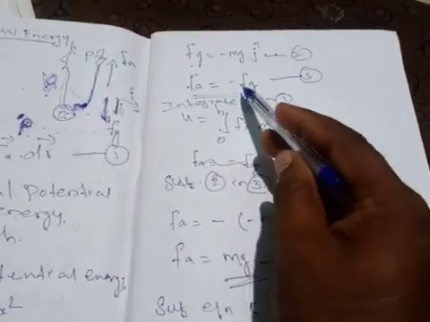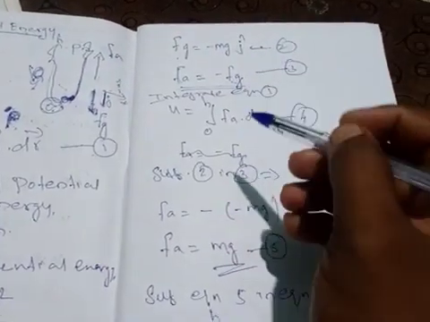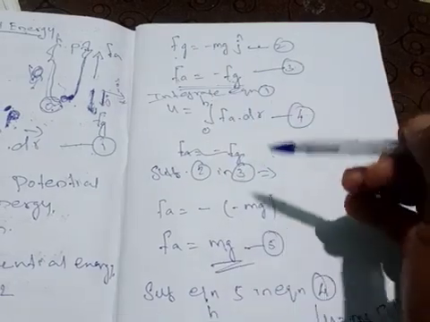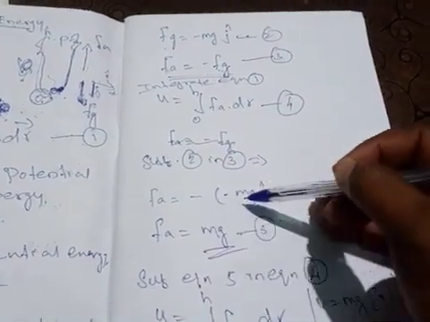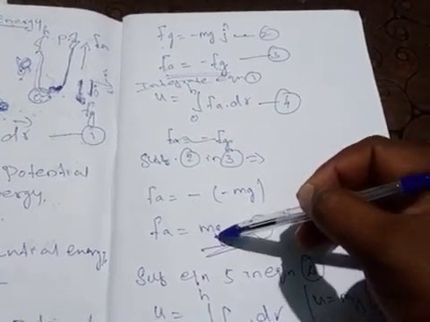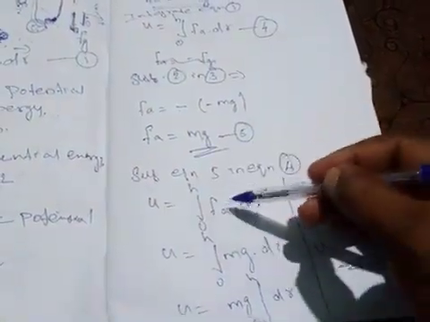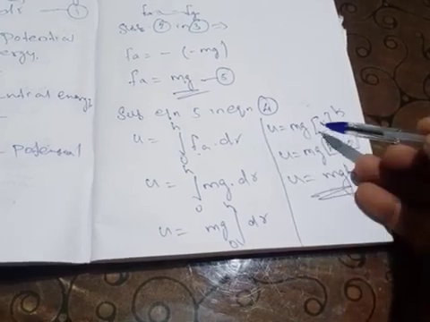Now we can substitute the Fa value, which is minus Fg, so we get mg. Now put this mg here, then integrate dr. Integration of dr is r, with the limit 0 to h. While applying the limit, we will get mgh.